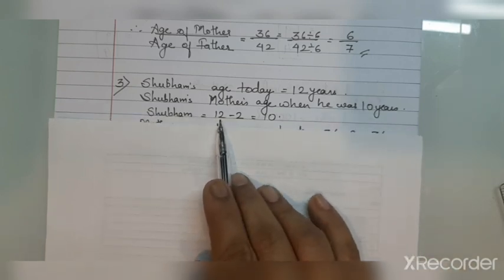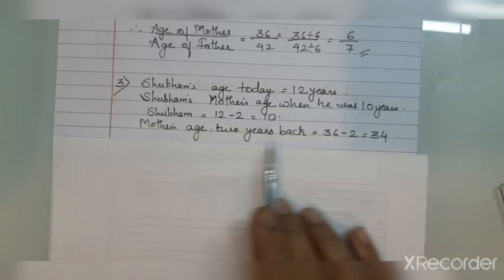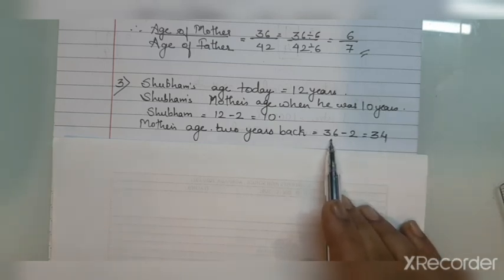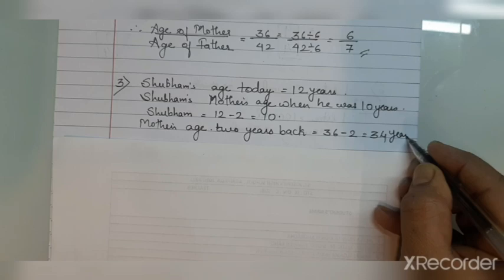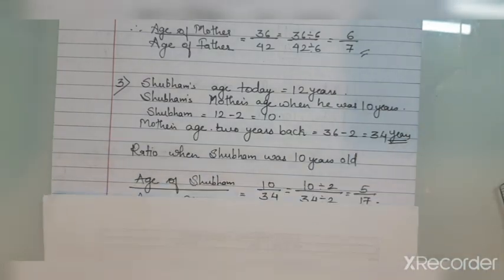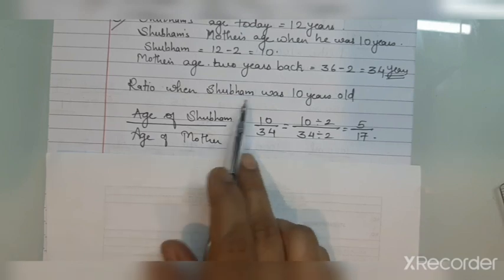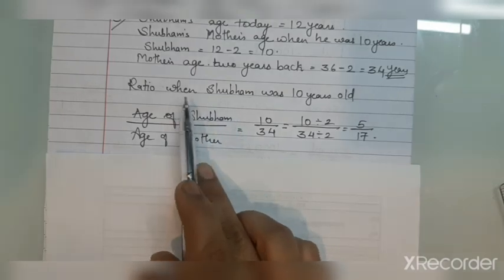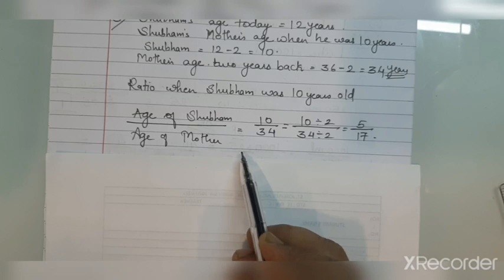Shubham's age today is 12. Minus 2 will give you 10 years. So mother's also 2 years back will be 34. Today mother is 36 years old and 2 years back she was 34 years old. So we have to take the ratio of age of Shubham to the age of mother when he was 10 years, that is 2 years back. So when Shubham was 10 years old, mother was 34. I hope this is clear.